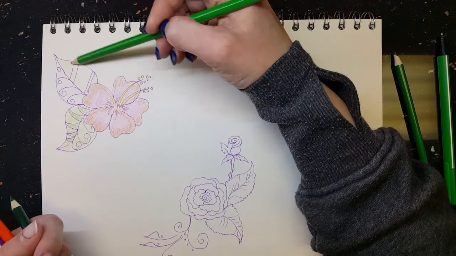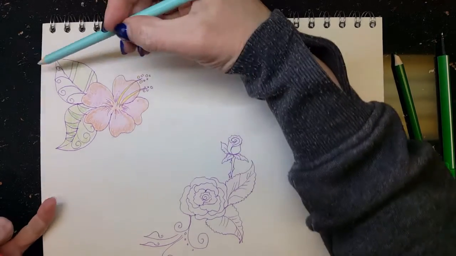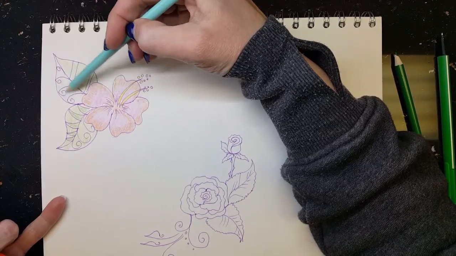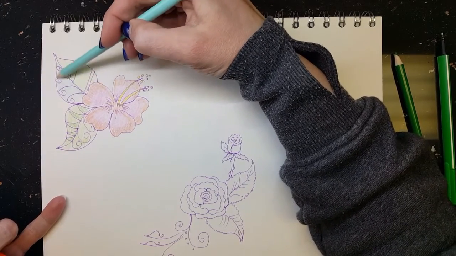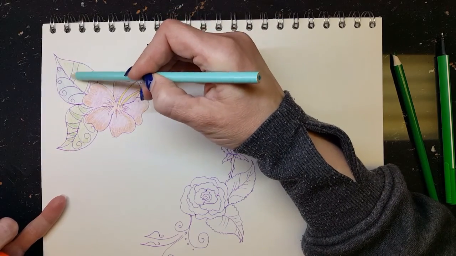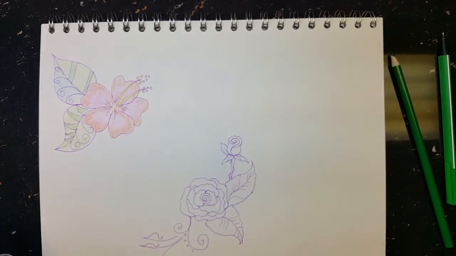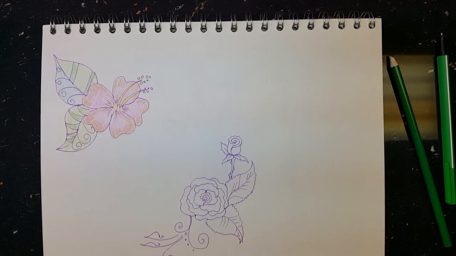One side green. I'm going to do this in blue because that's what I have. And if I had a teal, I could come in on the other side and add some teal. And this one, oh there you go, the green and the blue actually makes more of the color I was thinking of. And that is how you can do a fun hibiscus flower.